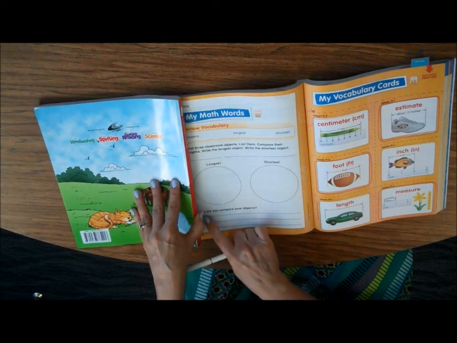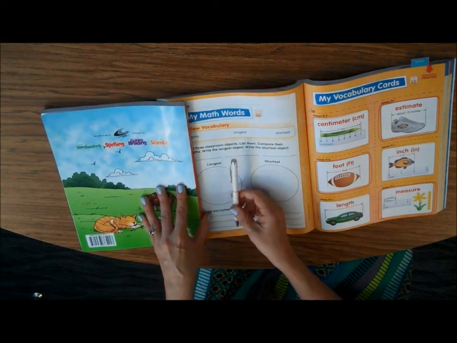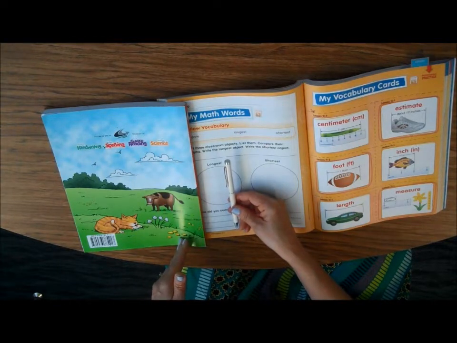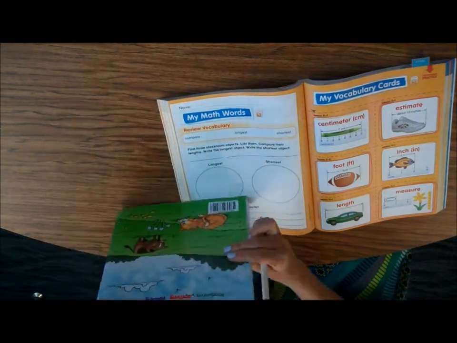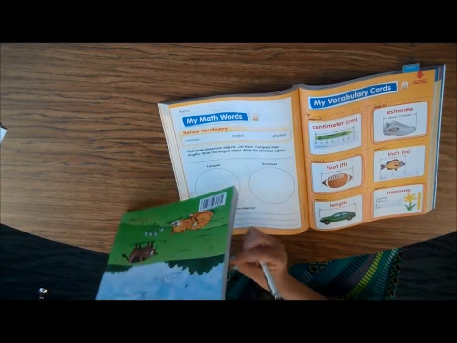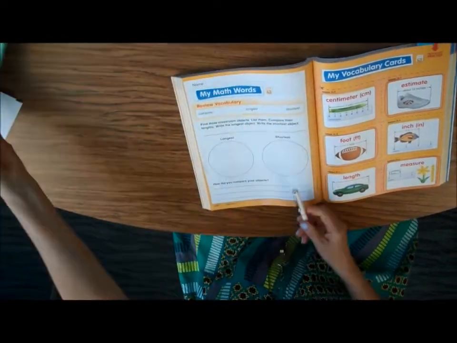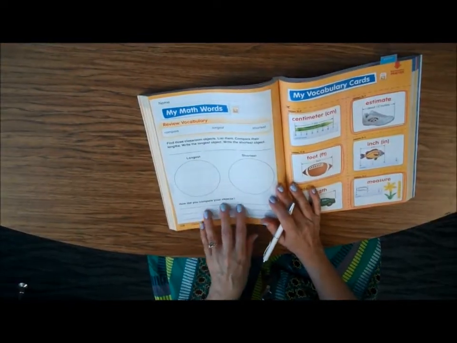So that's why you need to write how you compared the items. Were you comparing the length of the book, how tall it was when you stood it up, or how skinny it was? Depending on what items you're using, you'll compare it differently.